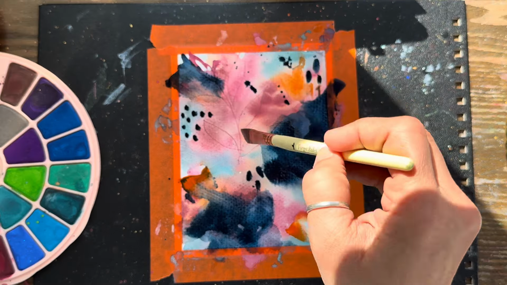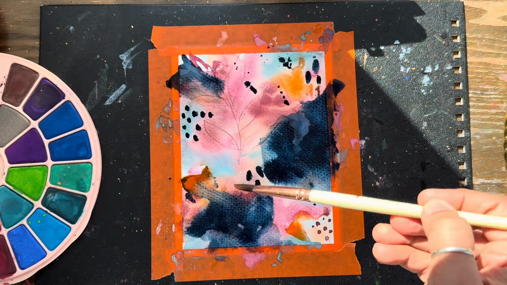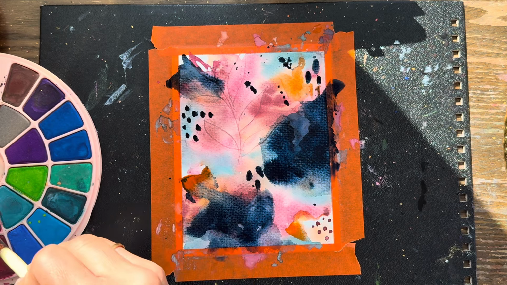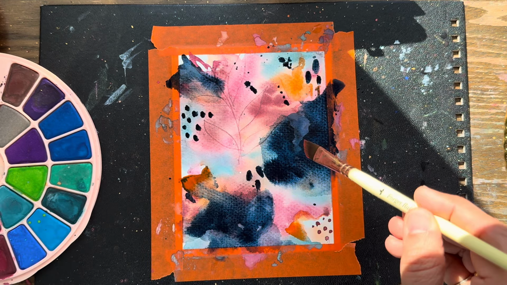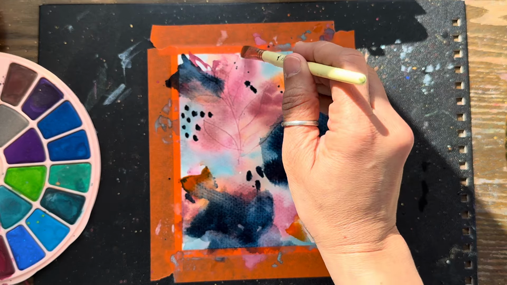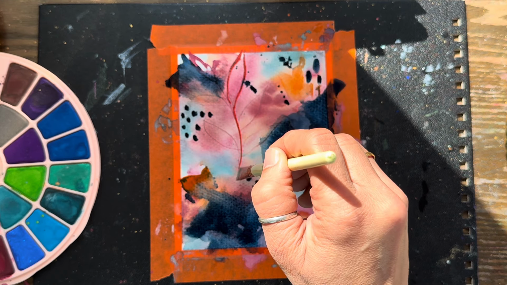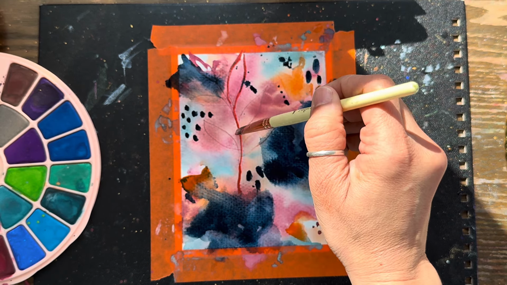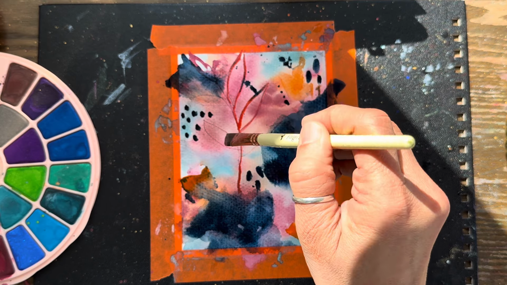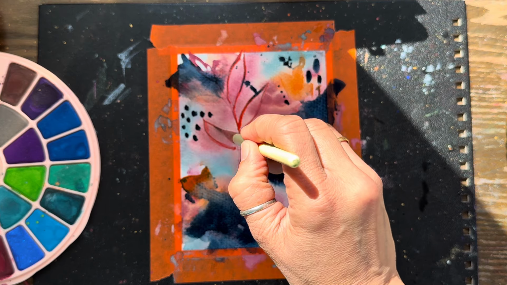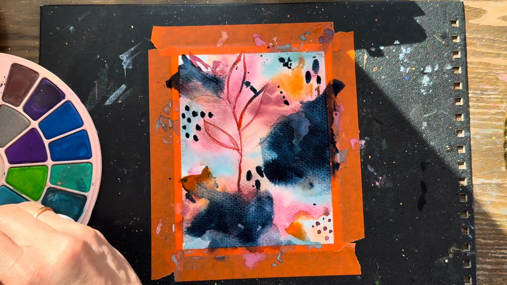I could go over this botanical with this red or orange or something. Let's just go with it. I mix the red and the orange. Like I said, nothing was planned.